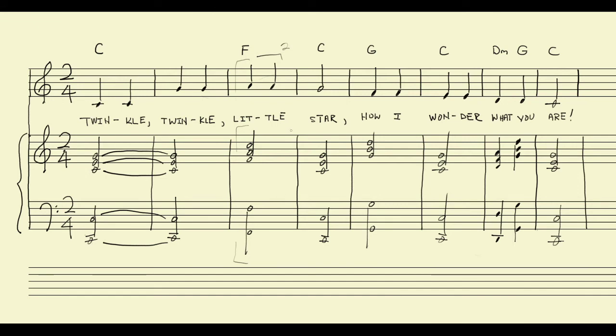In the accompaniment, how much rhythmic space do we take up? How many beats do we take up? Well, both in the left hand and the right hand, we have a half note, and how many beats does a half note get? 2.